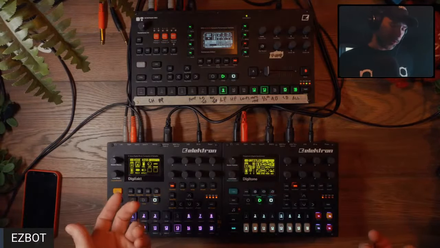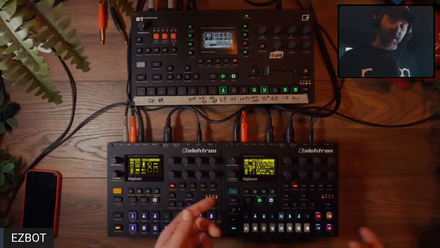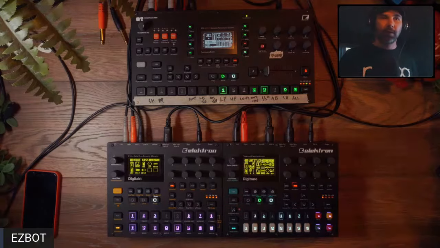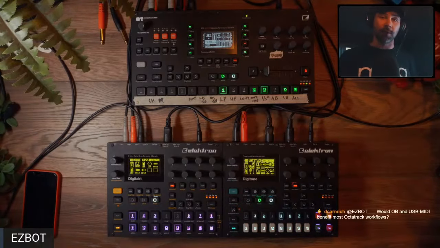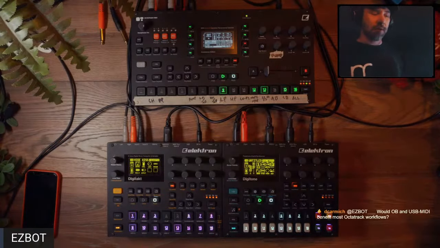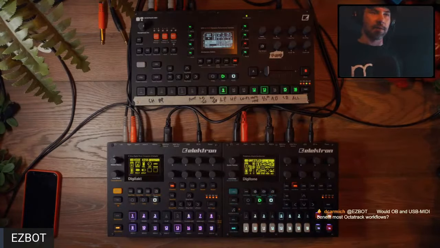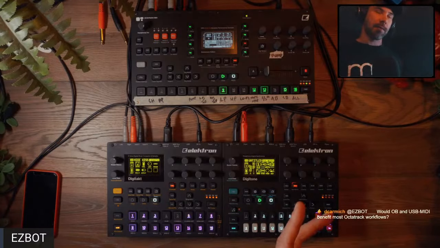I use the Digitone more than my Analog Four, partly because it has pattern mutes, and that just saves me so much thinking that I'm able to perform a lot easier. I'm able to make more dynamic performances faster on the Digitone, let's put it that way, even though I like analog sounds more than FM sounds.